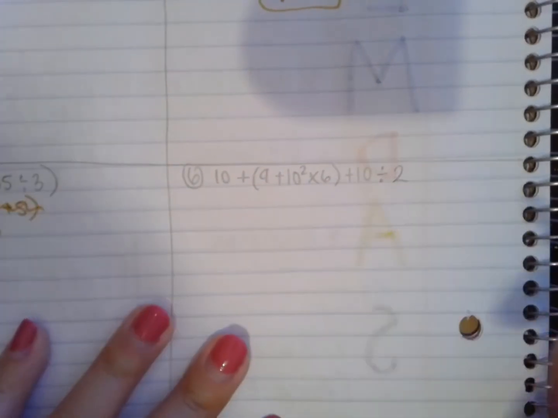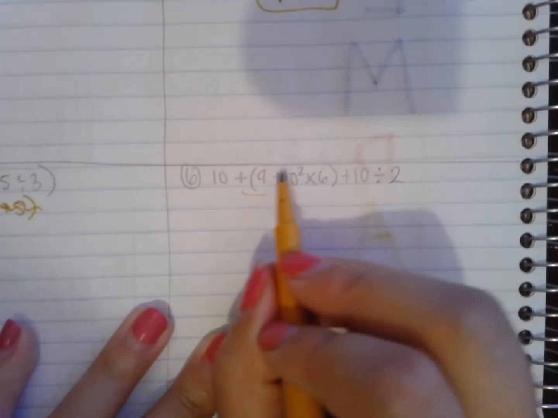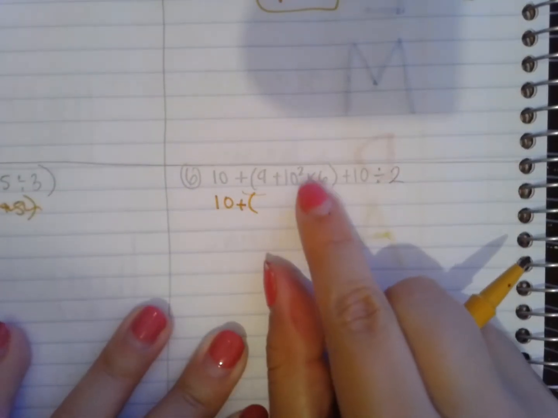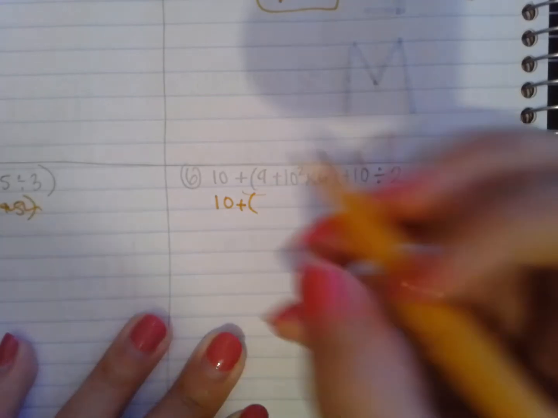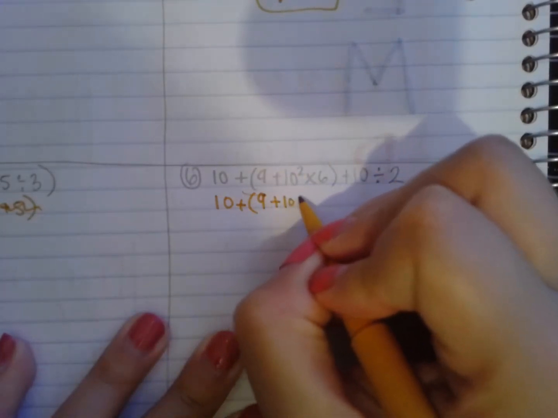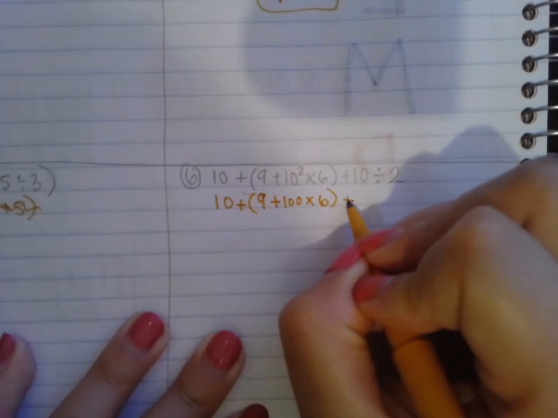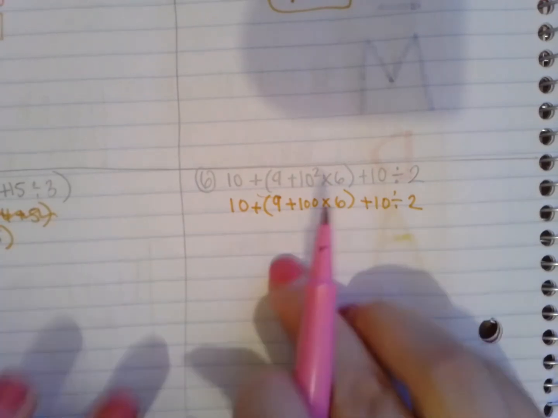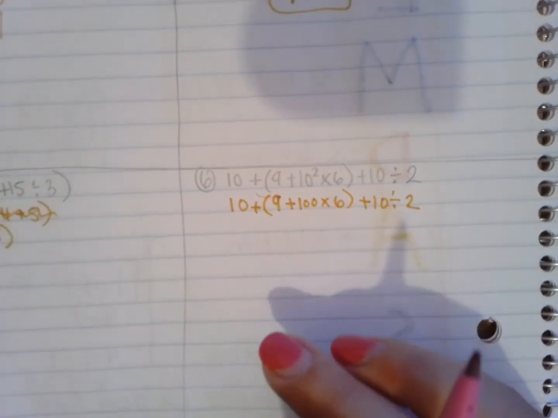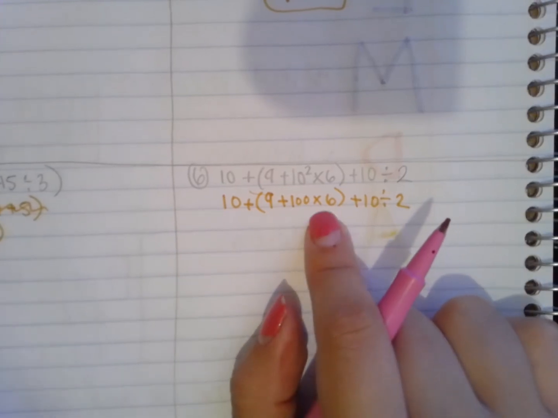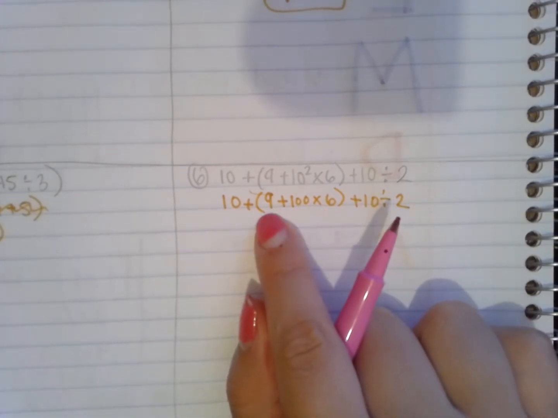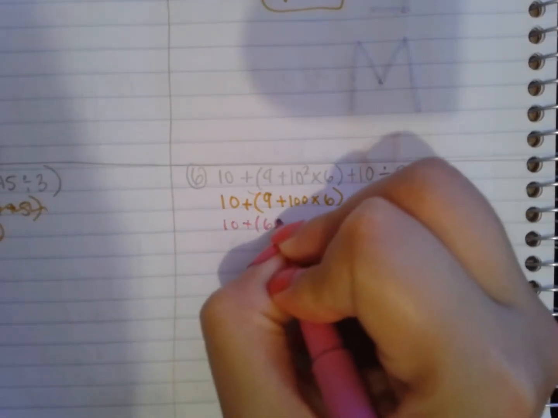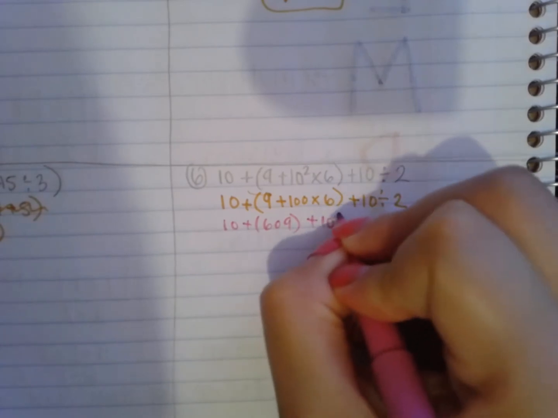Last, in this problem set here, remember we got to do my order of operations first, so I got to do my parentheses. So bring down that 10. And in my parentheses, I got an exponent, then multiplication, and then addition. So let's do our exponent first. Plus 100 times 6 plus 10 divided by 2. And then what I'm going to do is do the operation inside my parentheses. I know that 100 times 6 gives me 600, plus 9 will give me 609. So I'm going to have 10 plus 609 plus 10 divided by 2.